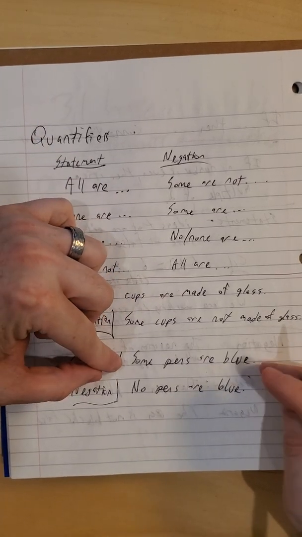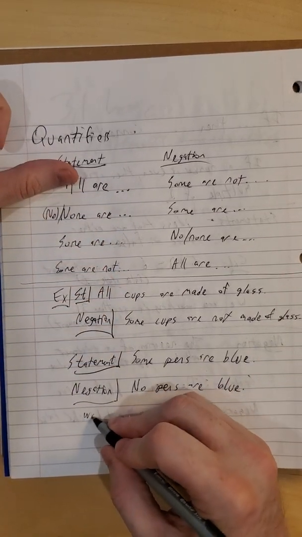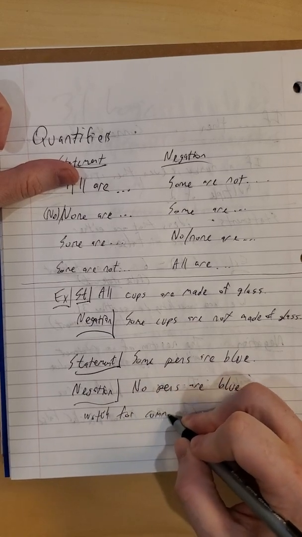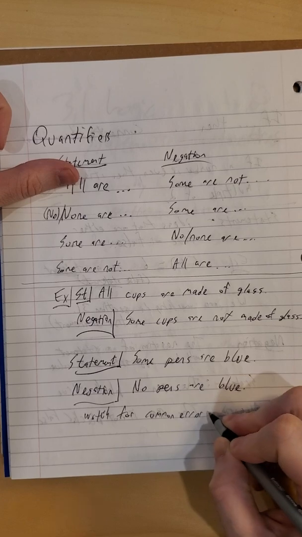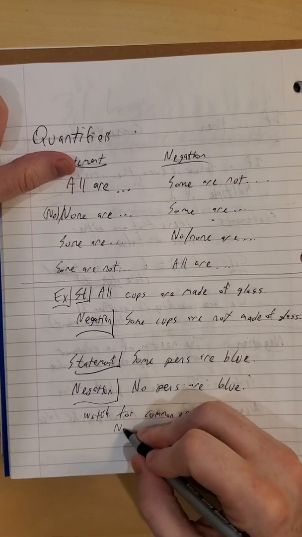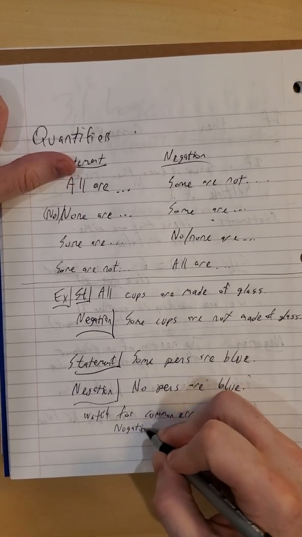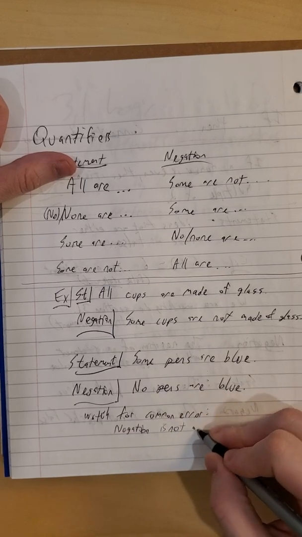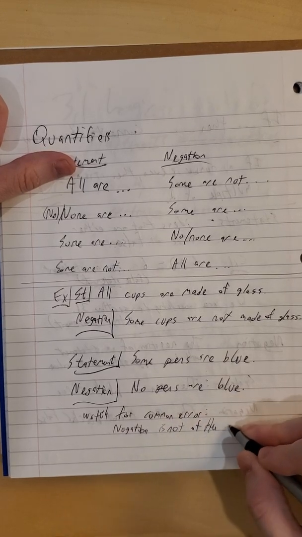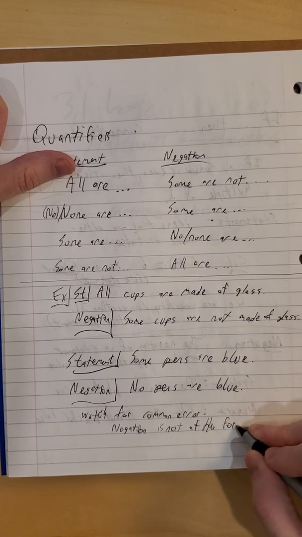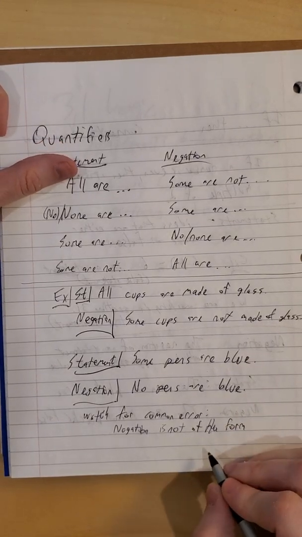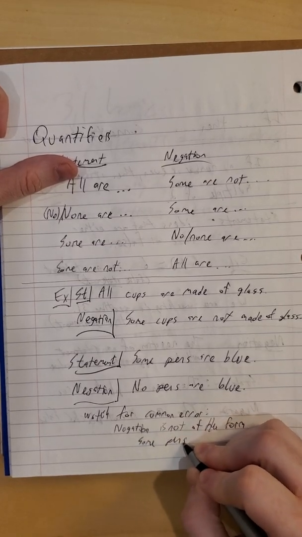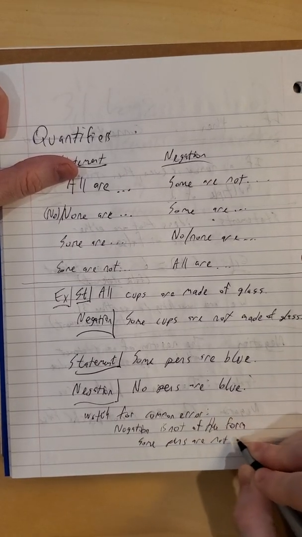And again, watch out for that common error. So your negation is not of the form some pens are not blue.